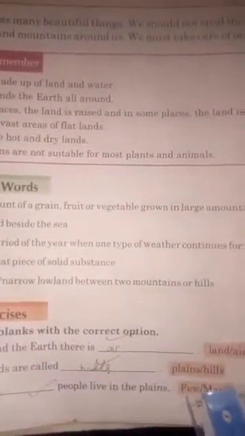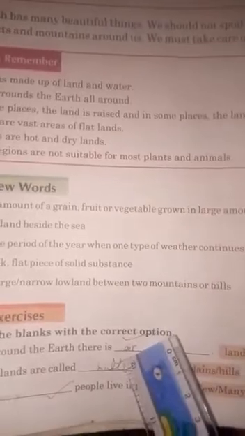Exercise. Fill in the blanks with the correct option. All around the earth there is dash. Options are land, air, and the correct option is air. Highlands are called dash: plains, hills, and the answer is hills. Dash people live in the plains: few, many, and the answer is many.